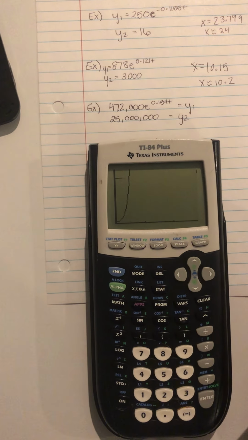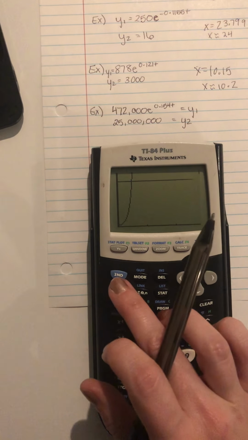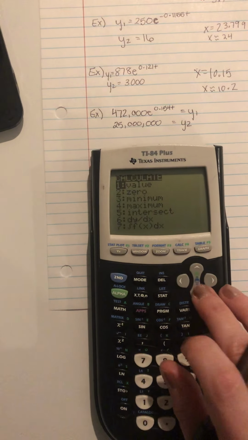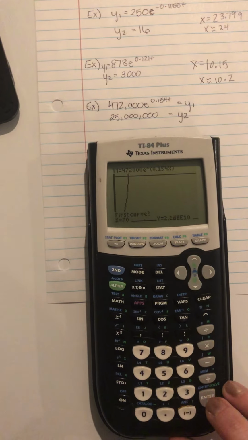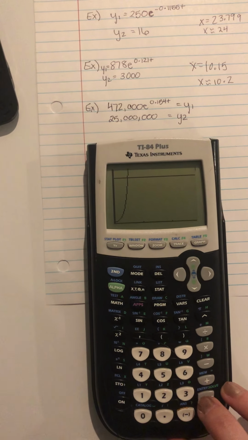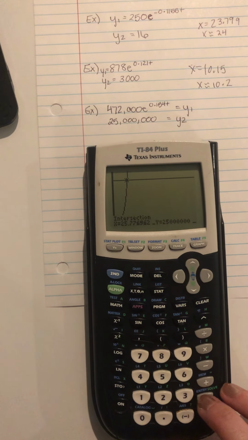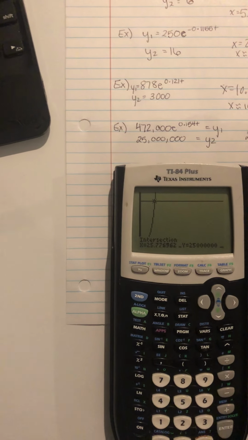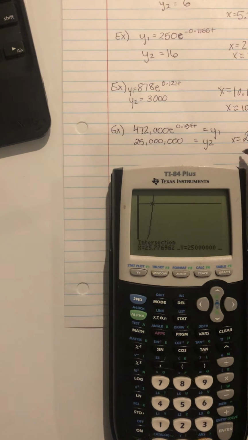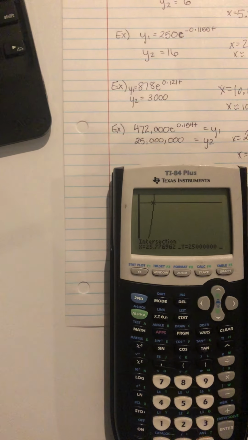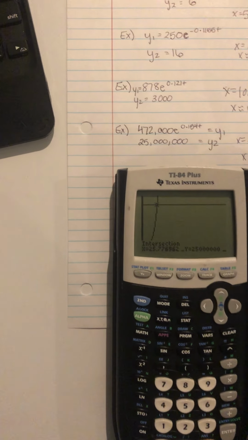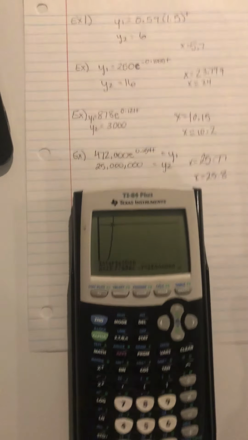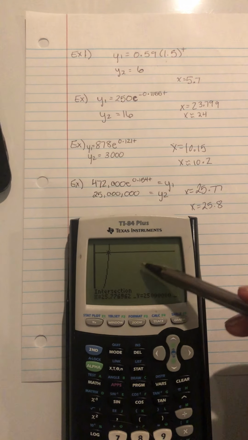So then it's going to draw my intersection point. I'm going to go to second, I'm going to go to trace, go down to intersect, hit enter 1, 2, 3. That gives me a value of 25.77, or x equals about 25.8. Okay, so that is how you get these questions.